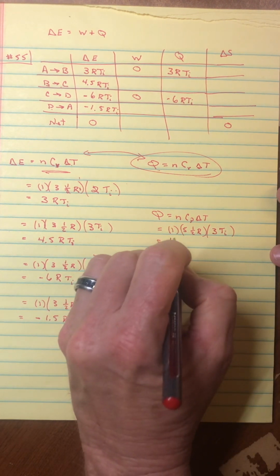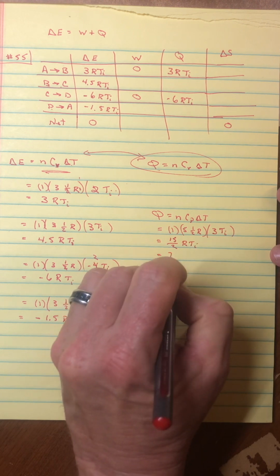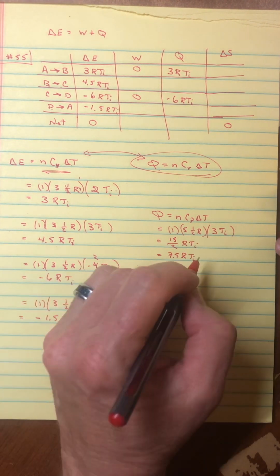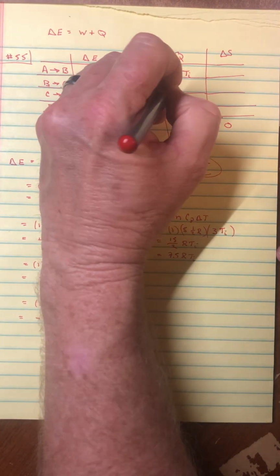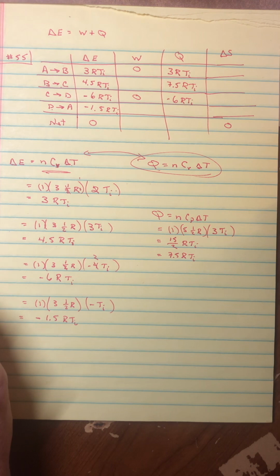And I guess that's 15 over 2 RTi. Let me write that as 7.5 RTi, so 7.5 RT initial would fit there.